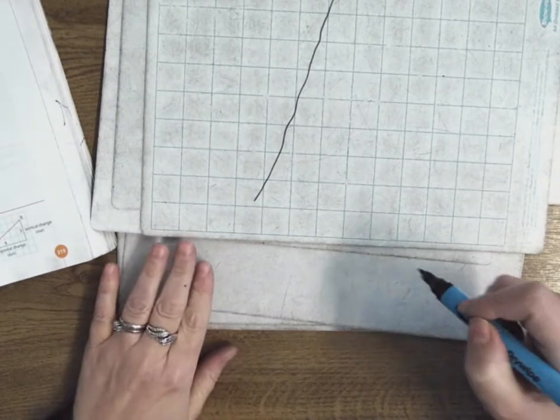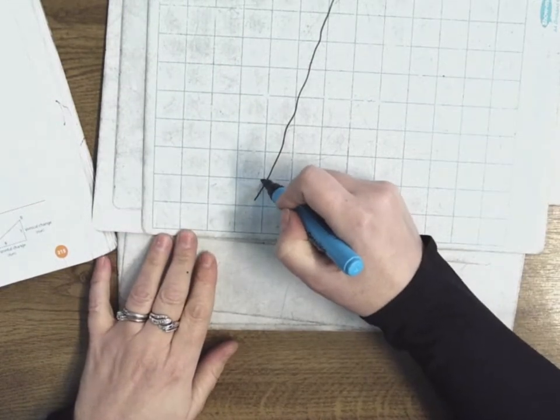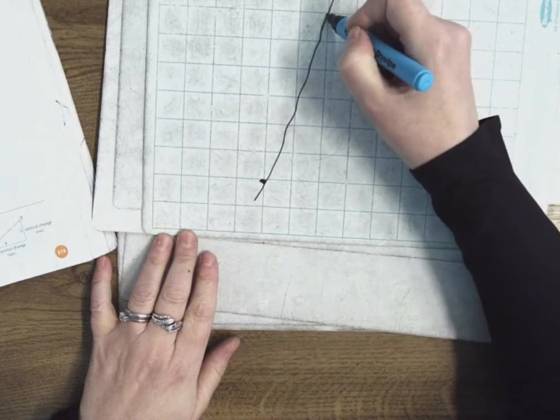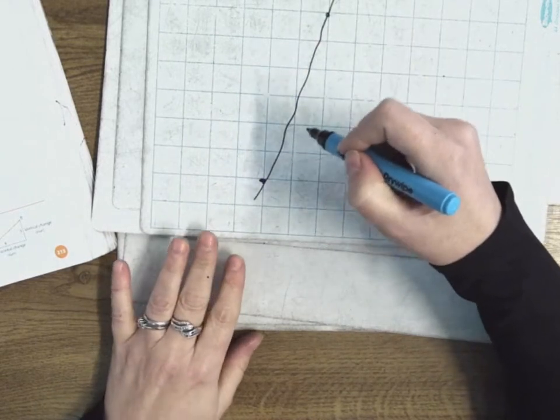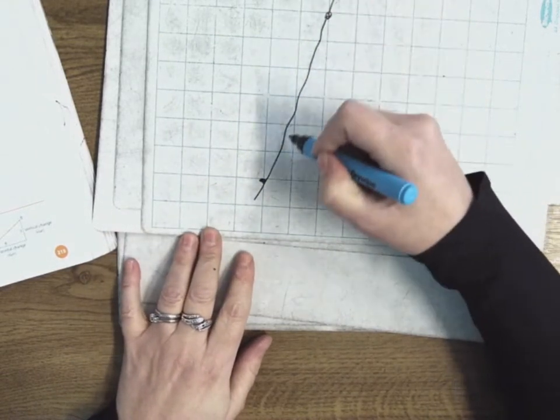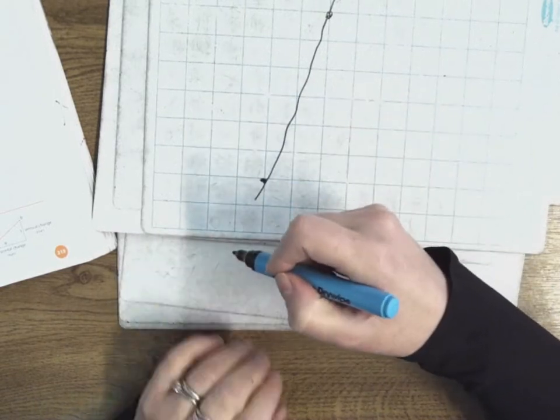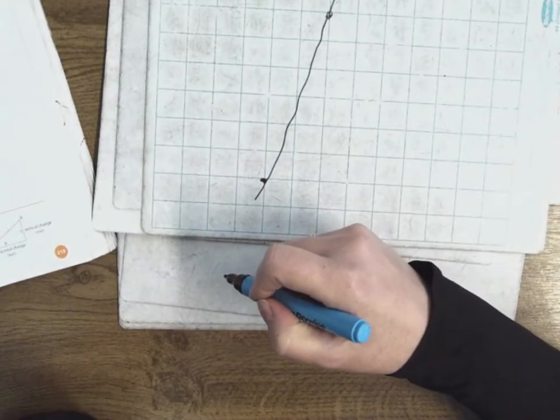Okay? Right? So what you do is you pick 2 points. So I'm going to pick here and I'm going to pick here. Is that alright? Okay, why did I pick those points? Because they're exactly on the corners. Right? If they're not exactly on the corners, don't pick them.